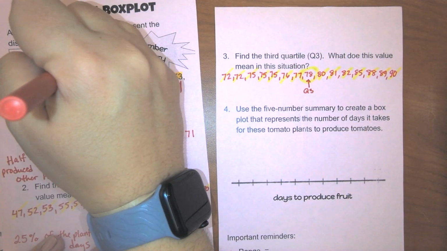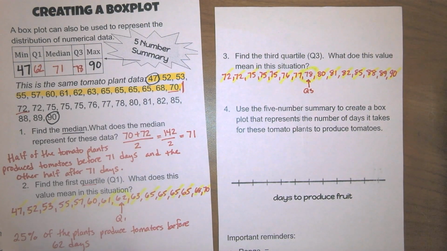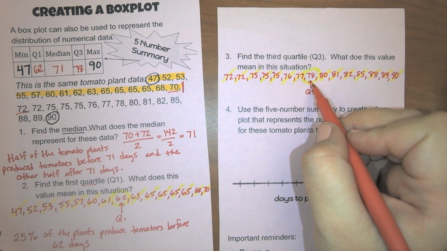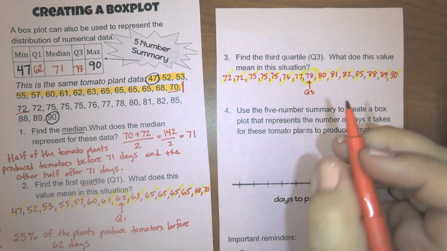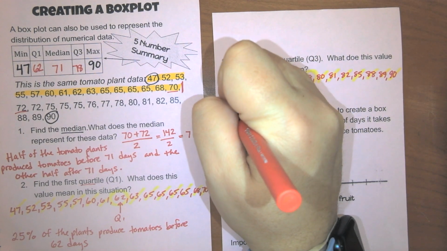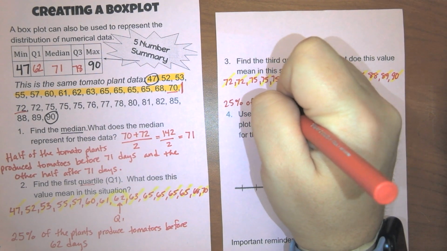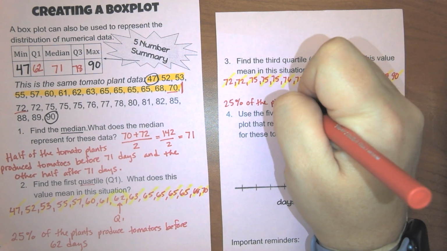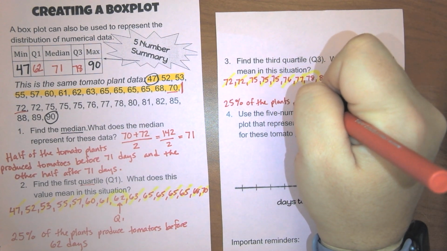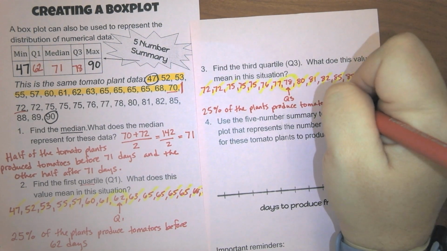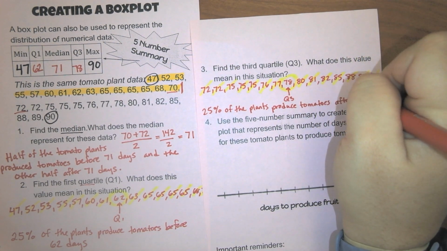So let me add that over here. So that means that 25% of the data is after 78 days. So that means 25% of the plants produce tomatoes after 78 days.